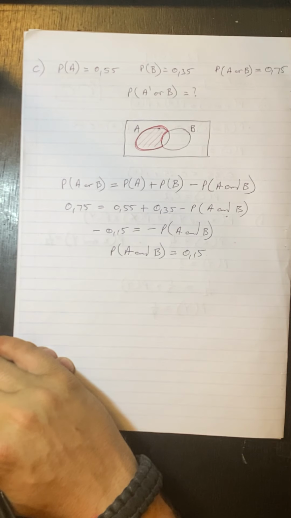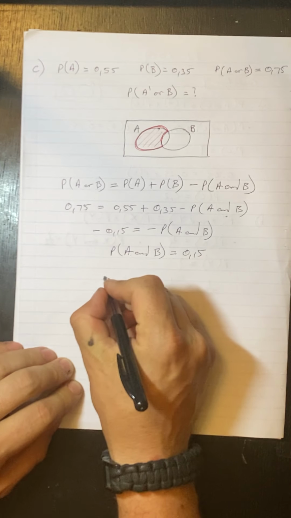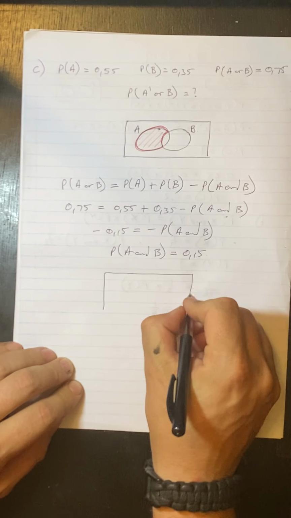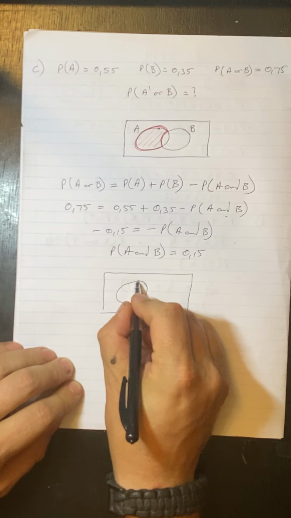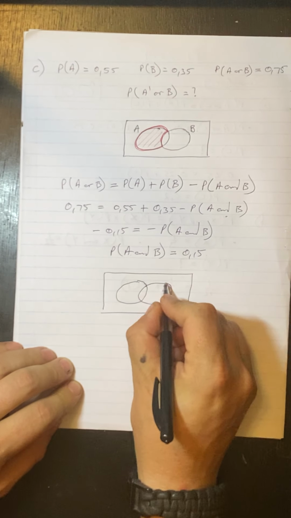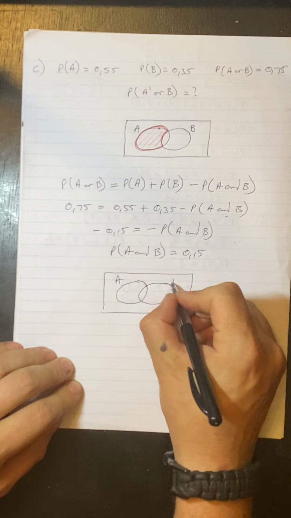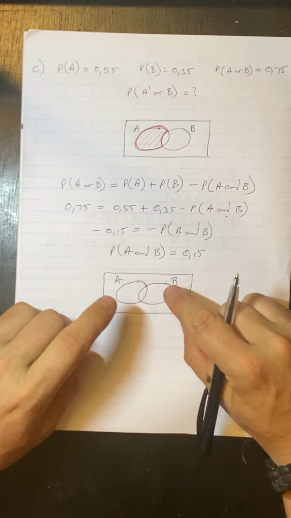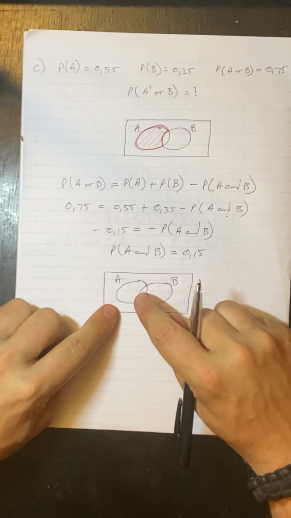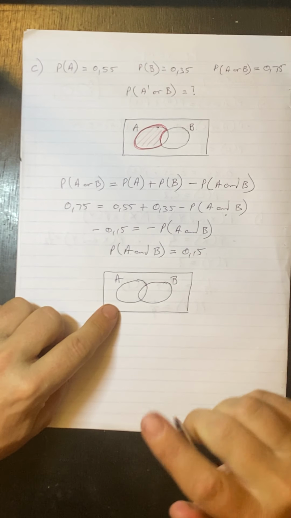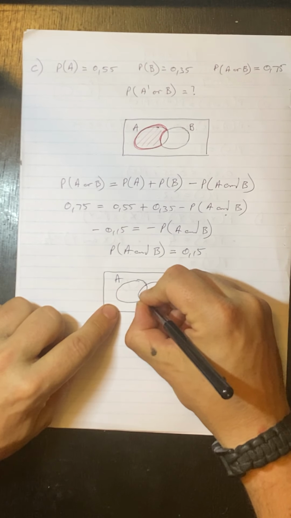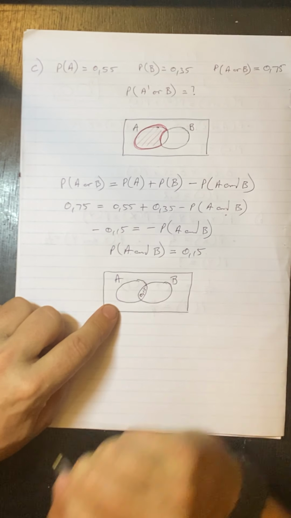So now I can fill in all my information. I'm just going to redraw this. Now, remember, grade 11s, when you're doing these Venn diagrams, you always start with the intersection bit. So we know that's going to be 0.15, that bit there.